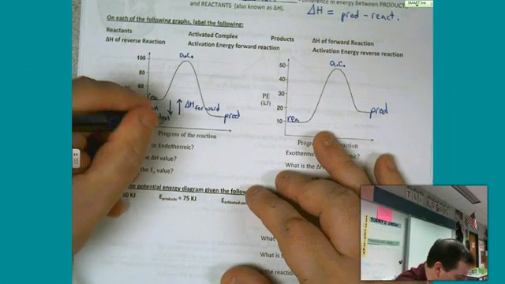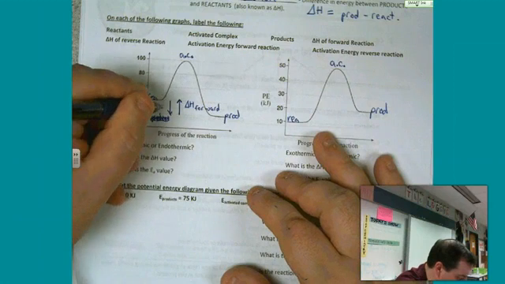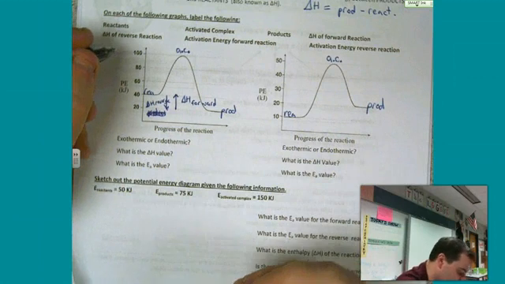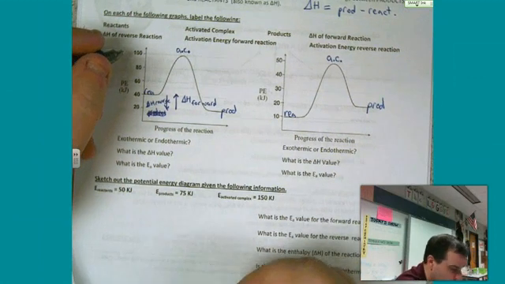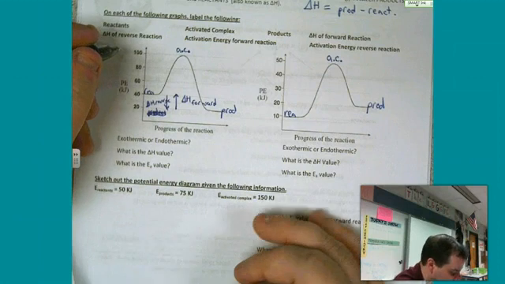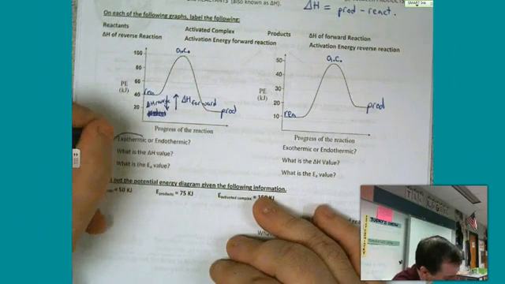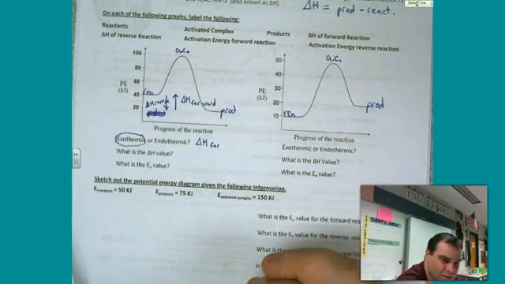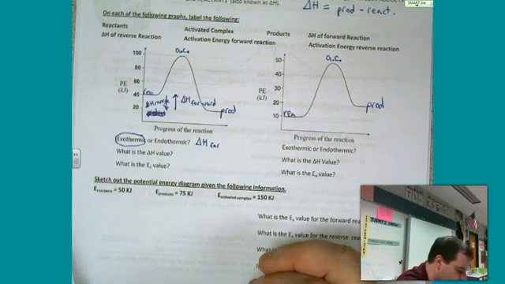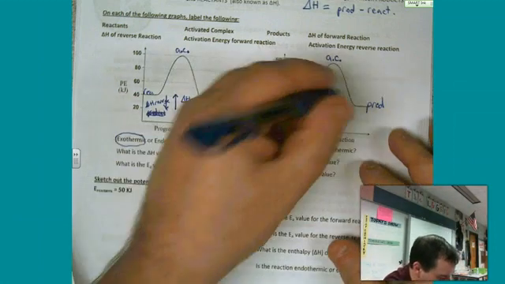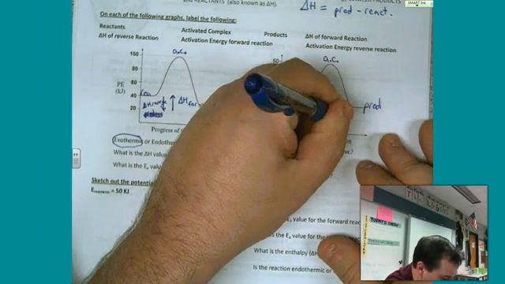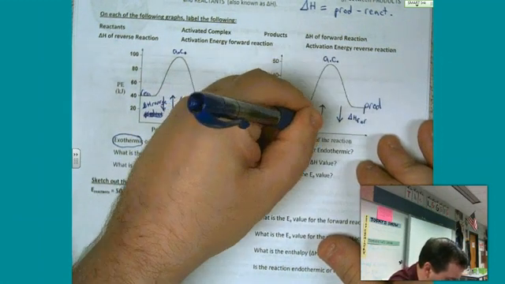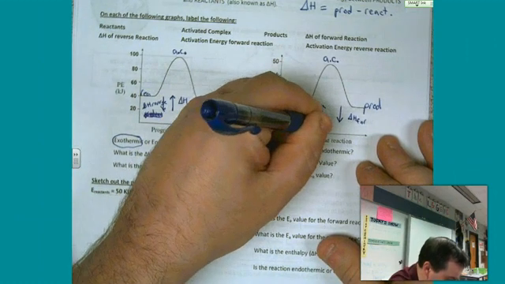Whoops, reverse. I want to put reverse there, because if you're talking about the reverse reaction, the products become the reactants and the reactants become the products. So if the forward is exothermic like it is here, the reverse has to be endothermic. Likewise here, going from products to reactants is delta H forward. Delta H reverse is from reactants to products.